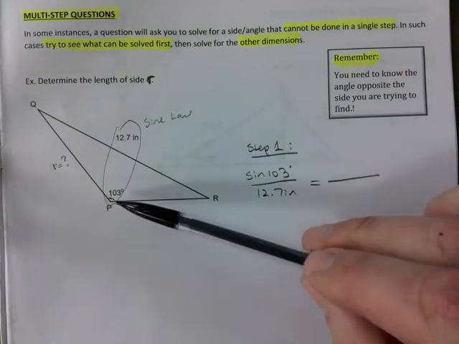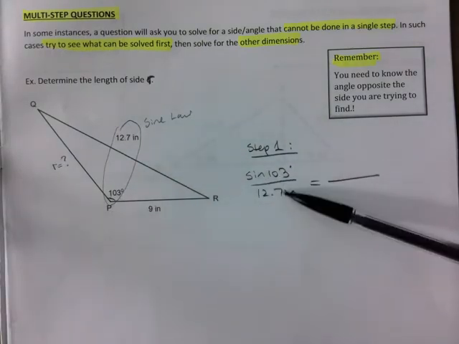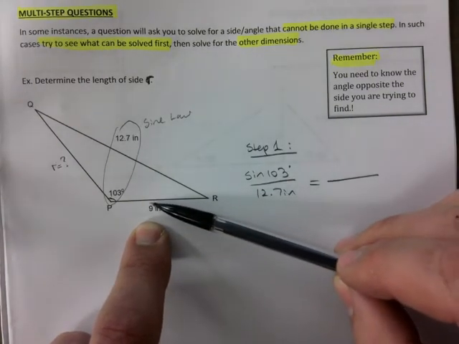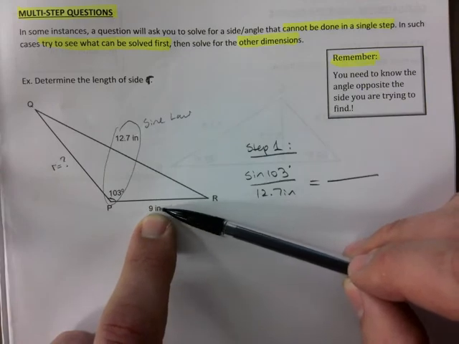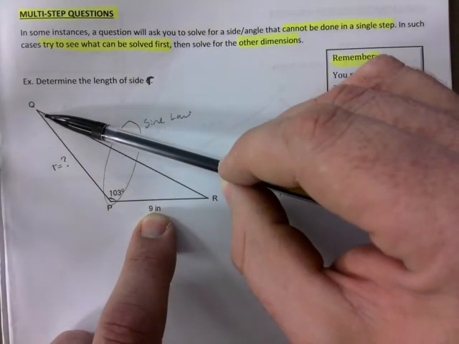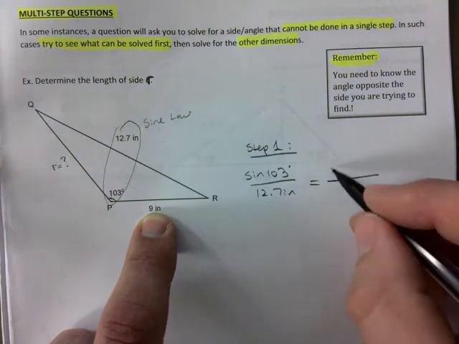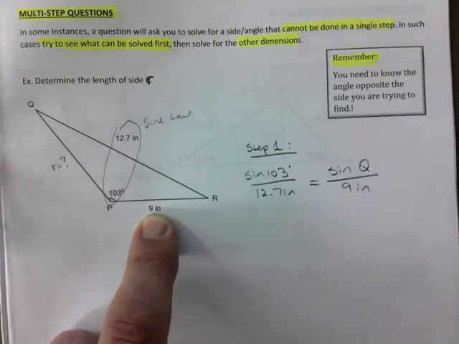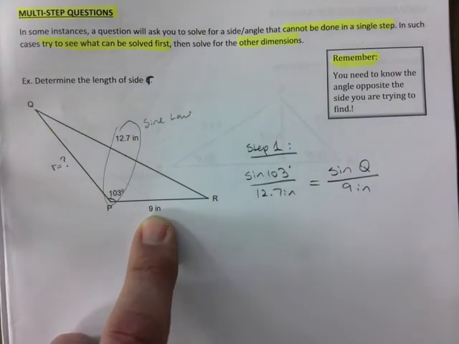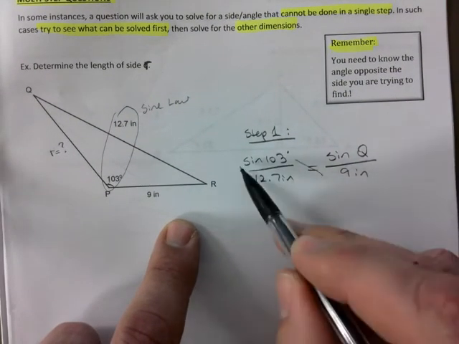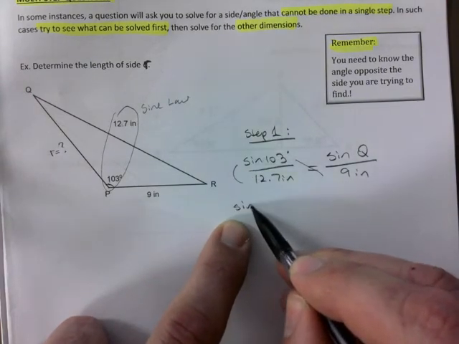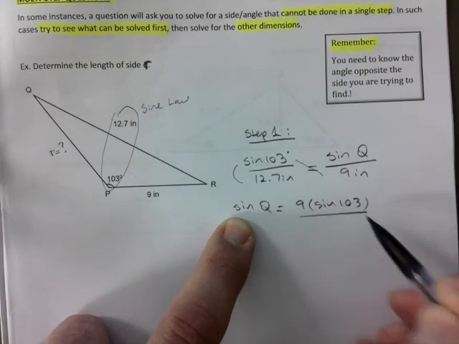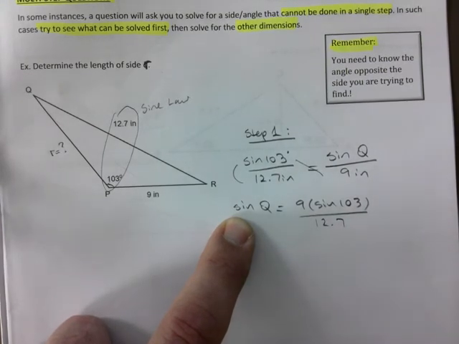And so at first glance, you're like, yeah, I've got my pair, I've set it up. But what's the only thing you can do right now as is? You have this side length. So the only thing that you can do is solve for angle Q. So let's go ahead and do that, right? So I'm going to go sine of angle Q over 9 inches. So I'm going to cross multiply and divide like this. So sine of Q is 9 times sine of 103 divided by 12.7.